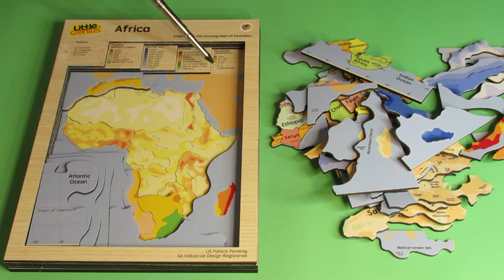Now we can see, according to the legend, no wonder in the Sahara there are really very few people living. Large areas are completely uninhabited, and then in the lighter yellow there's only between 0 and 2 people living, and then where it gets a little bit darker yellow, from 2 to 10 people per square kilometer.